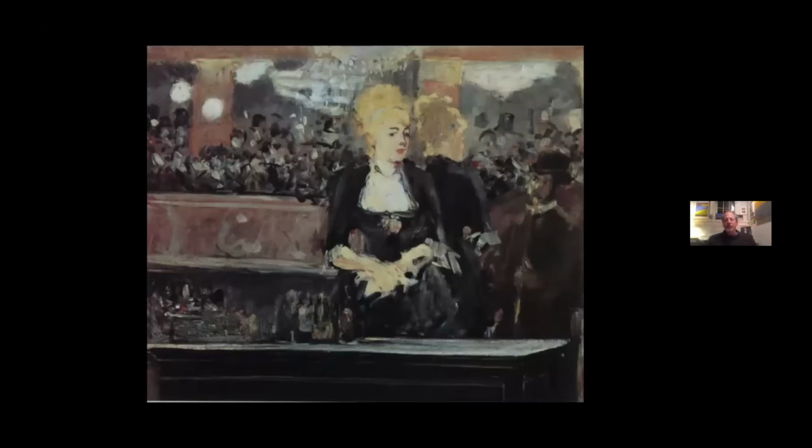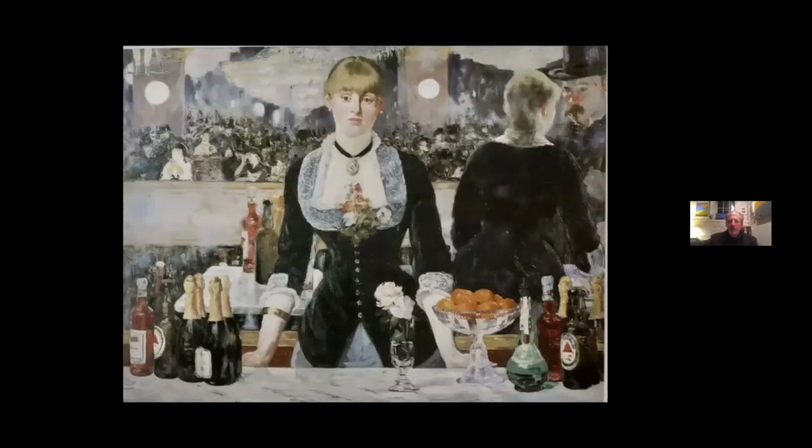This is a sketch for the famous Bar at the Folies-Bergère. Manet is sort of trying to make the perspective in the mirror work here. It still doesn't make any sense because you can see there's no table in the mirror between the woman and the customer. Manet did this a lot. He painted things that didn't make sense.